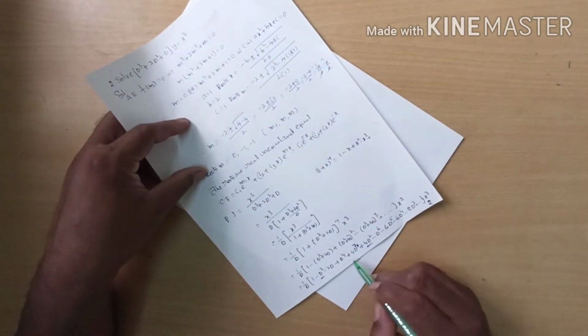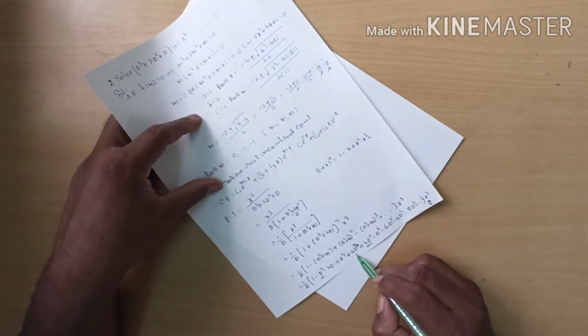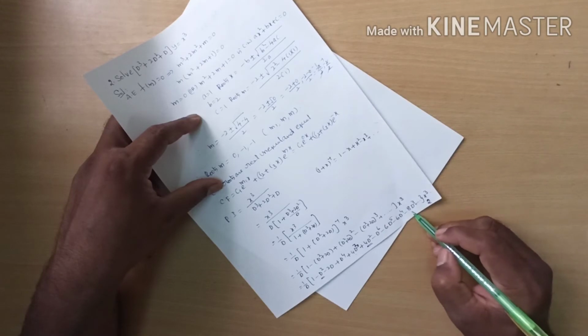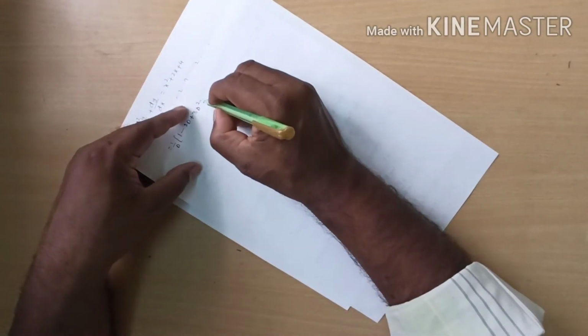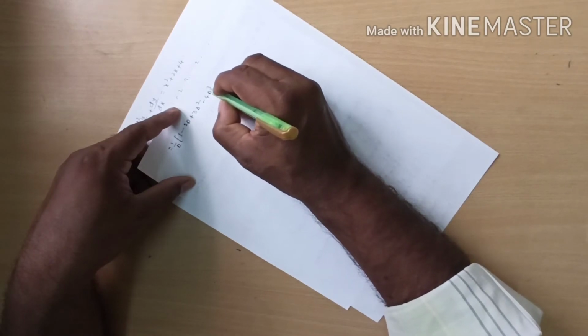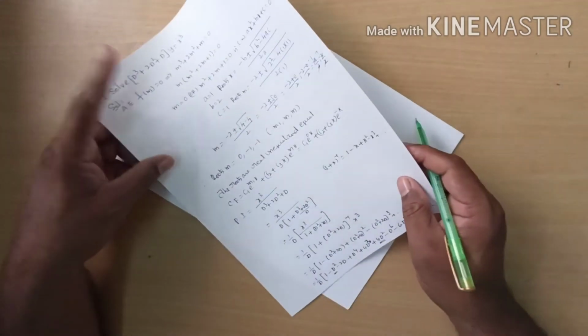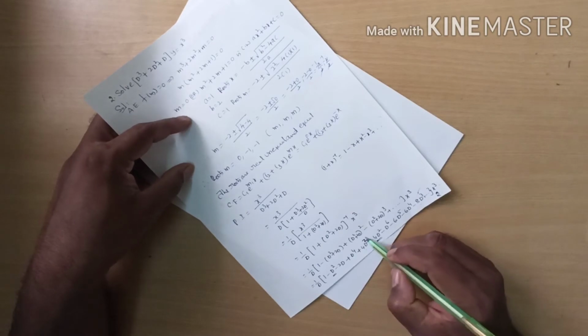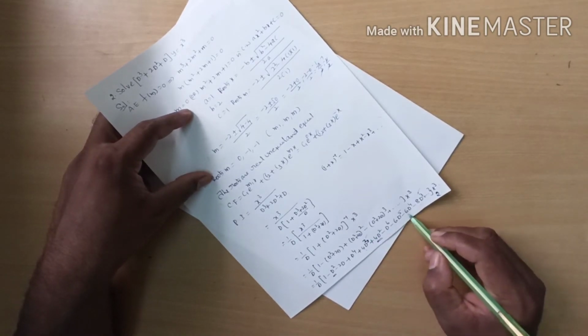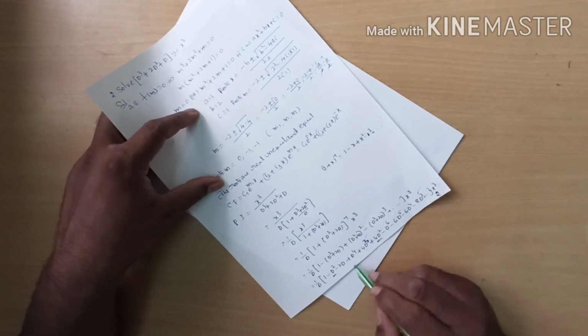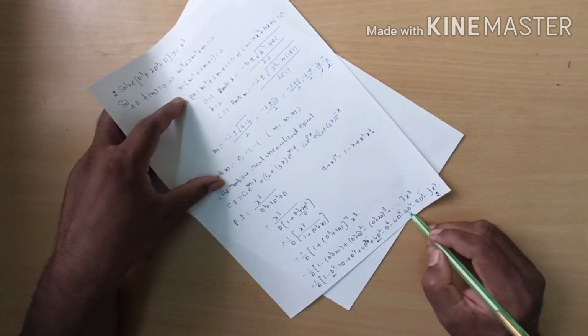Next d power 3 terms, here you can see d power 3, 4d power 3 is there minus 8d power 3 is there, therefore minus 4d power 3. Next term d power 4 term, d power 4 is d power 4, next term is minus 6d power 4, that is minus 5d power 4.